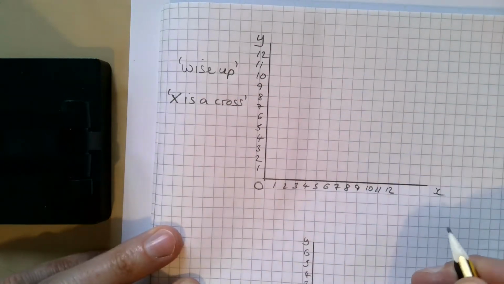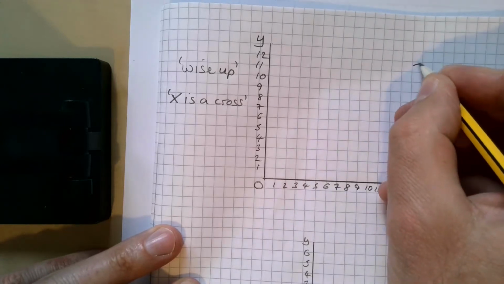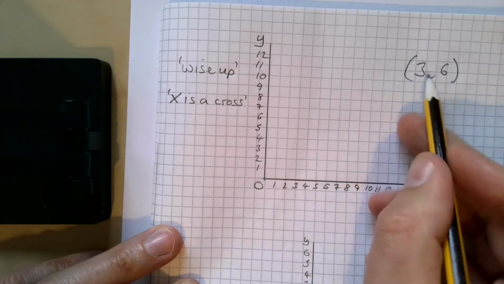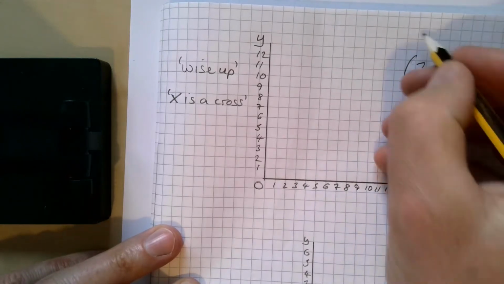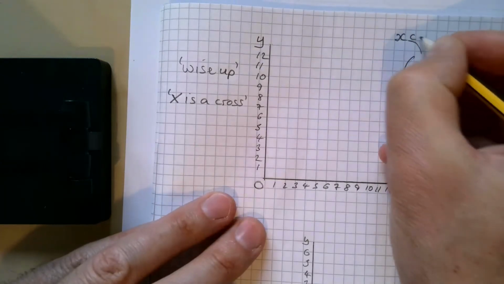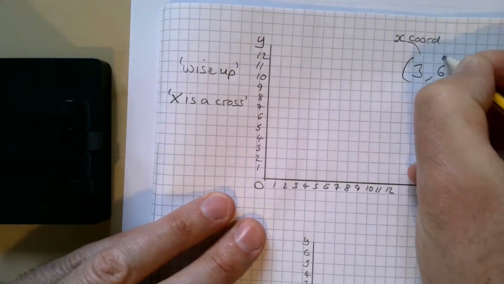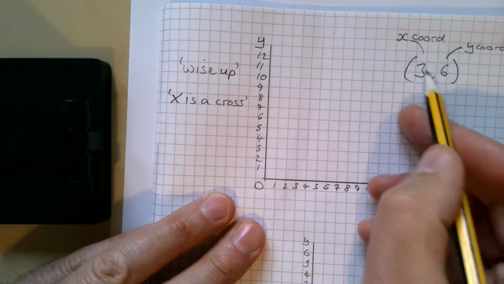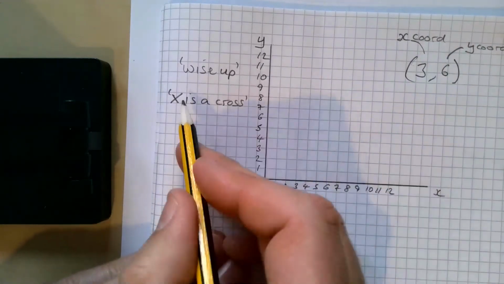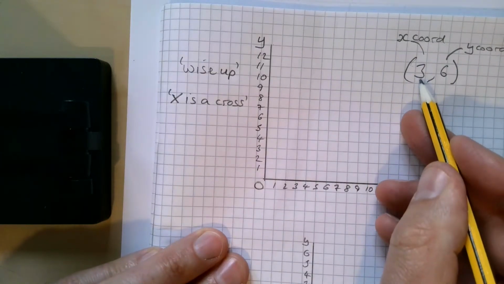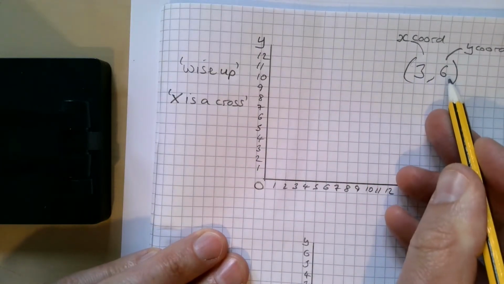Say we wanted to plot some points onto this, so say we had the point, for example, 3, 6. The way we plot the points are, this here is your x coordinate, and this here is your y coordinate. So the 3 tells you how many you go across because x is across, and the 6 tells you how many you go up. The first one is always the x coordinate, the second one is always the y coordinate.